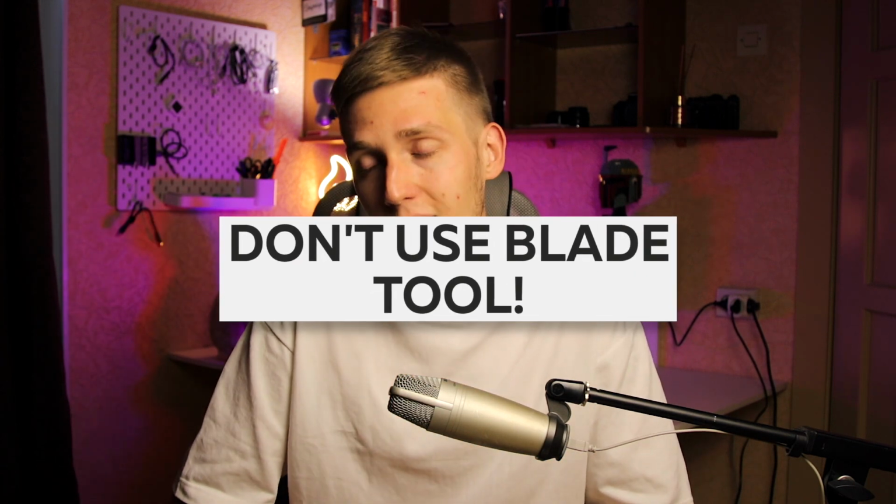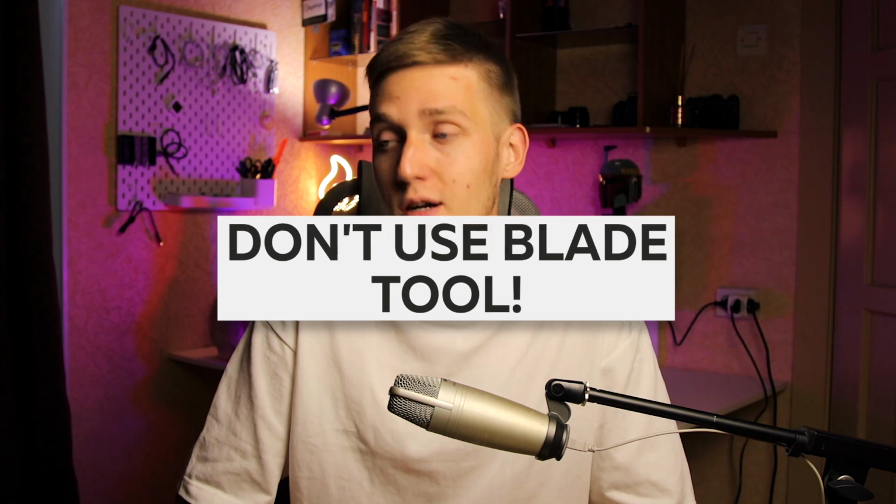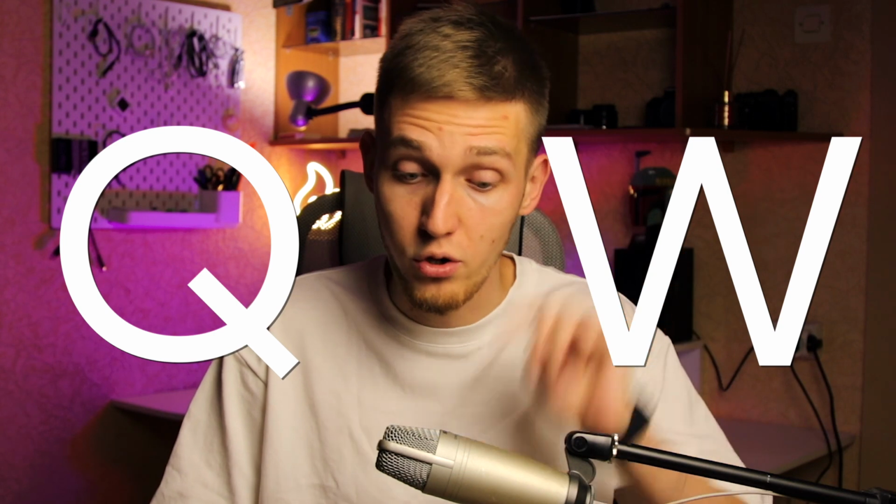And an additional pro tip, and I am tired of speaking about it: don't use the blade tool, because there are more advanced, more convenient and faster tools to use, and it's usually located on buttons Q and W on your keyboard. One button replaces 3 actions that you need to do manually using your blade tool, and it works the same in Final Cut Pro and in Adobe Premiere Pro.